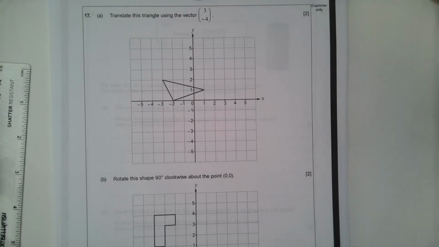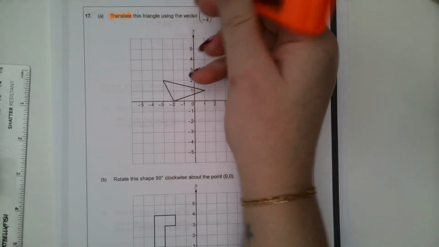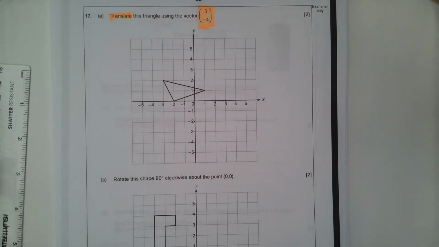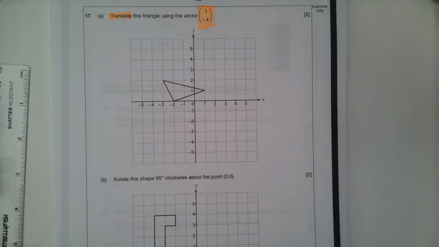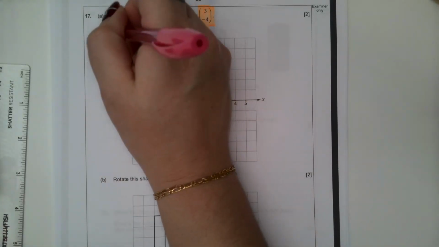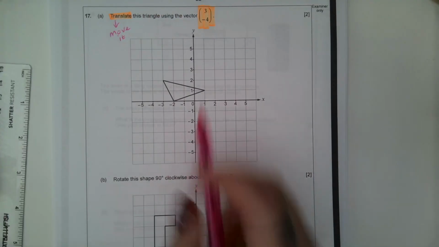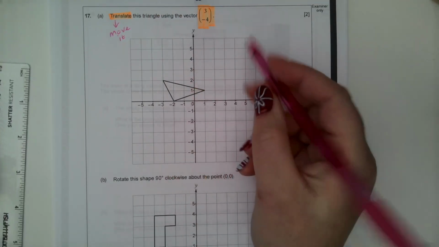Question 17. Translate this triangle using the vector 3, -4. So we've got a triangle here drawn on this grid for us. We're going to translate it. Translate means to simply move it. So we're going to move the triangle according to this column vector.